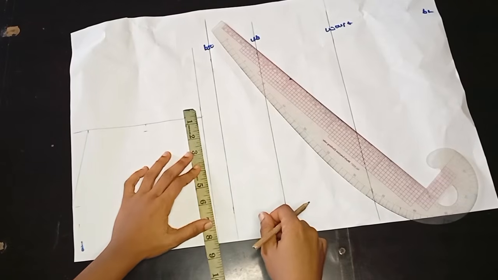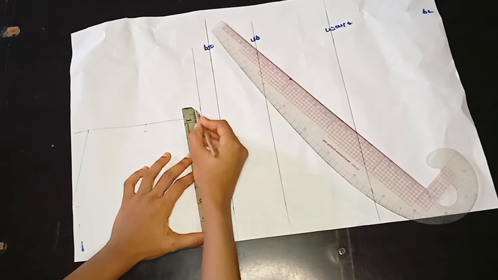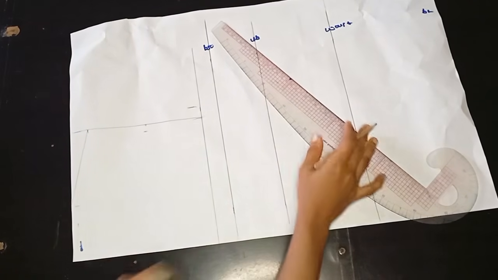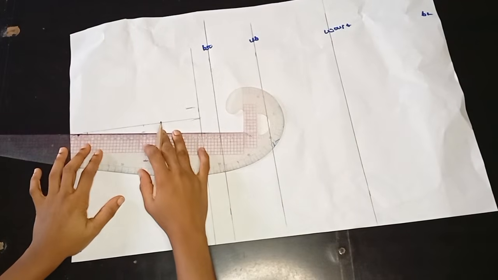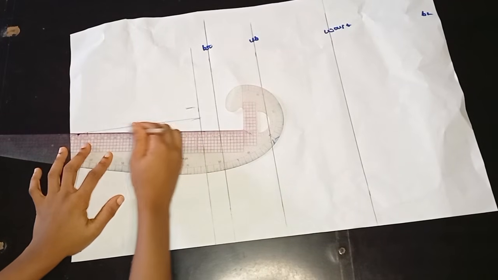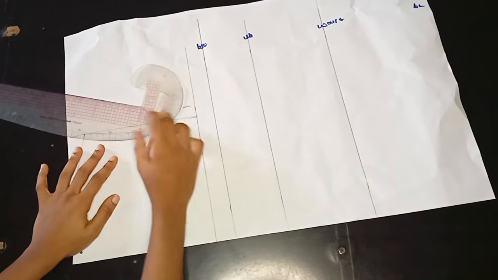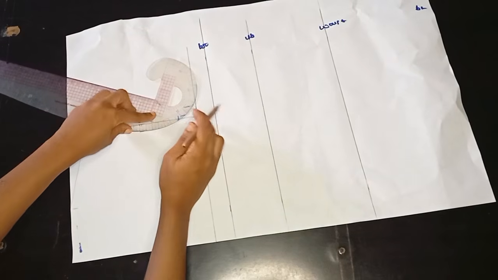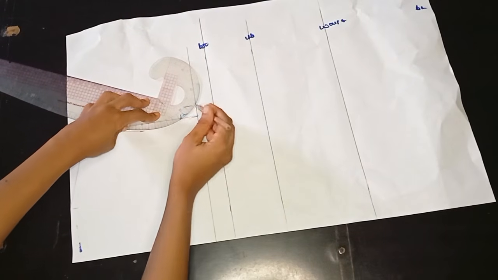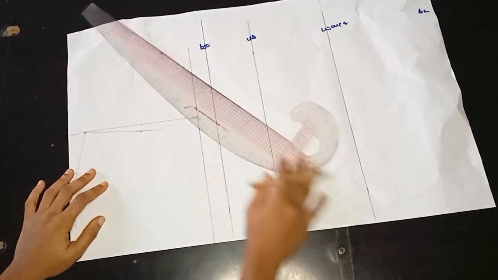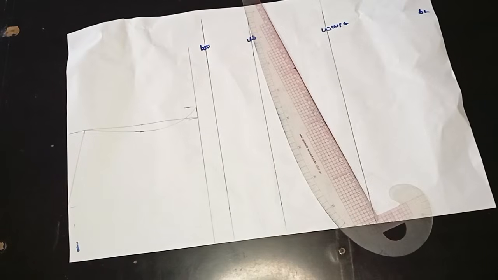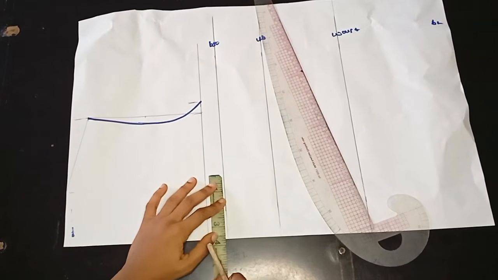The next step is to mark your bust circumference divided by 4. My bust is 33 divided by 4. I'll go ahead to mark. Then connect from the midpoint all the way to the shoulder. From the midpoint of my armhole, I'm going to connect to my round bust circumference divided by 4. After marking this, I'll go ahead to outline my armhole.